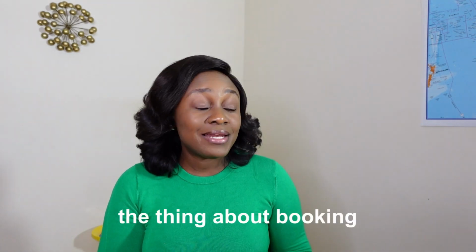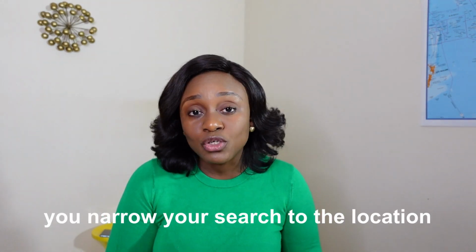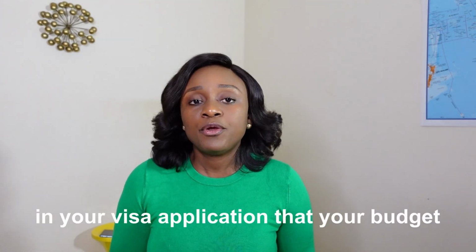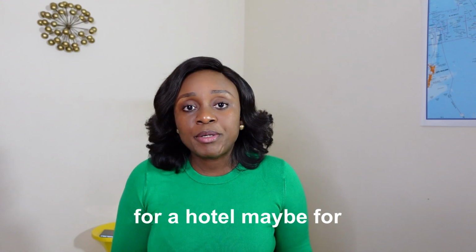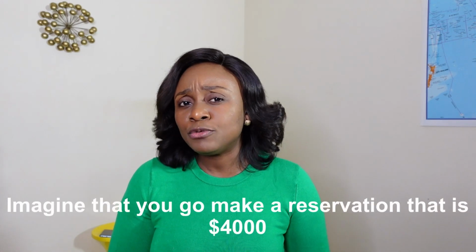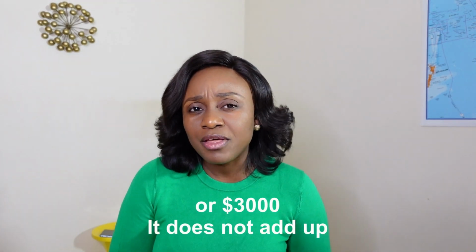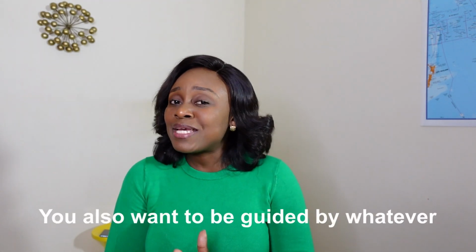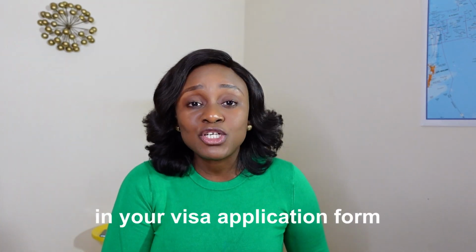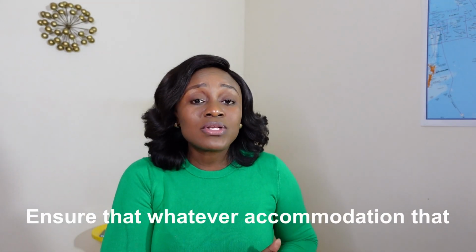Now, the thing about Booking is that it allows you to narrow your search to the location and also to your budget. There's certain things you also want to consider. If you included in your visa application that your budget for a hotel, maybe for 7 days or 14 days, is $1,000, imagine that you go make a reservation that is $4,000 or $3,000. It doesn't add up. So you also want to be guided by whatever estimated budget you have provided in your visa application form, and ensure that whatever accommodation you pick actually comes within that budget.